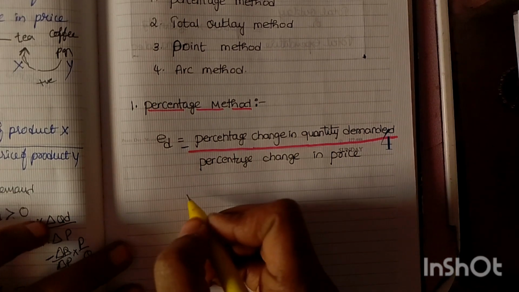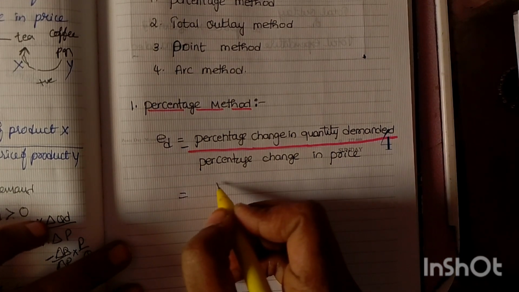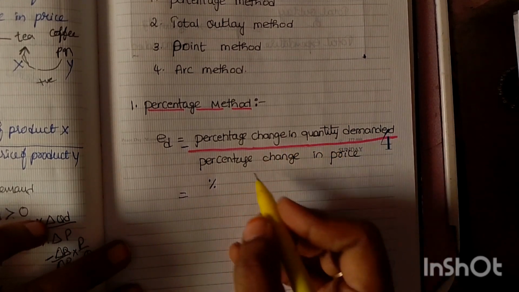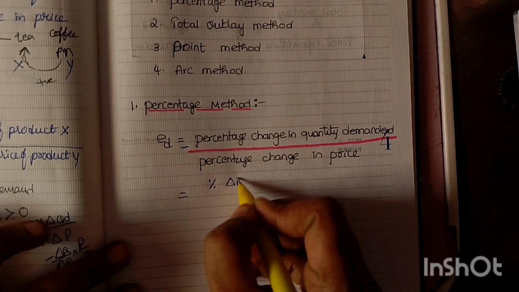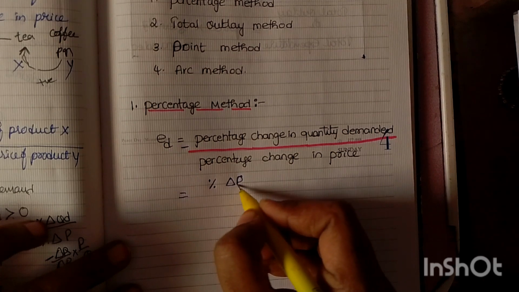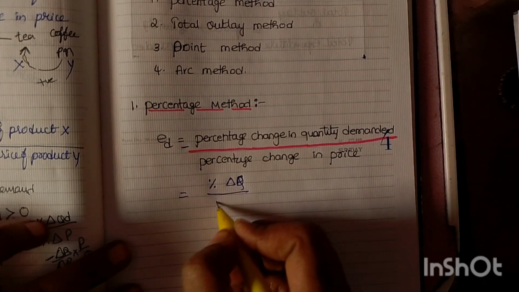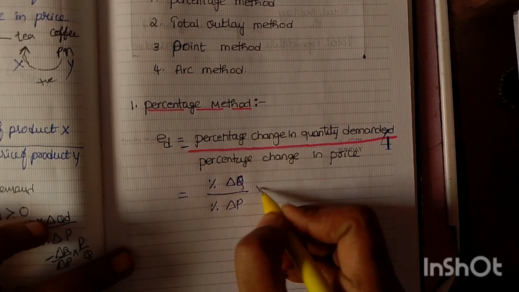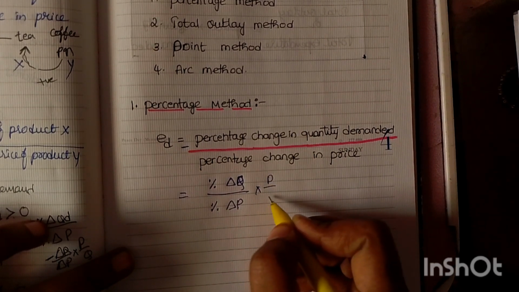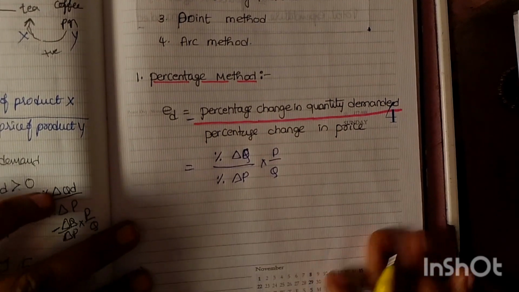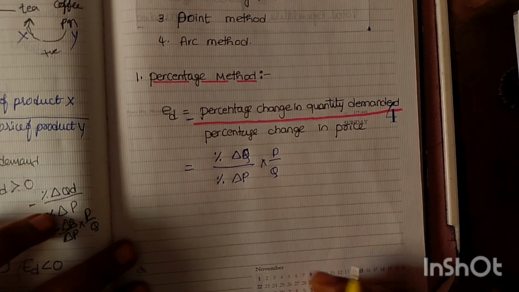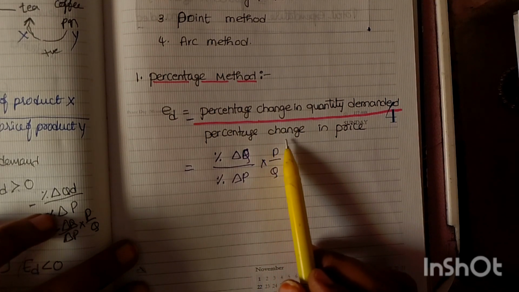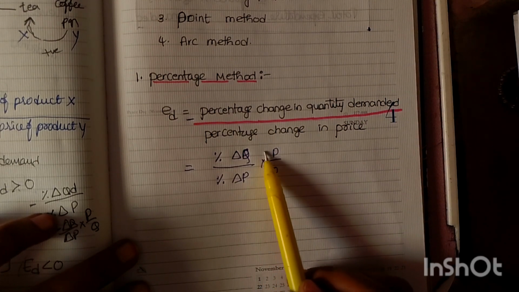So we write it as the percentage change in quantity of demand, which we can represent as delta Q by delta P into price by quantity of demand. So this is about the percentage method. We already understood this method in price elasticity of demand.